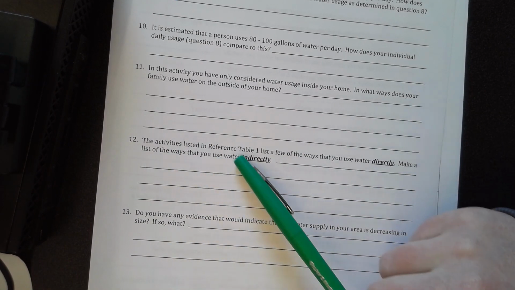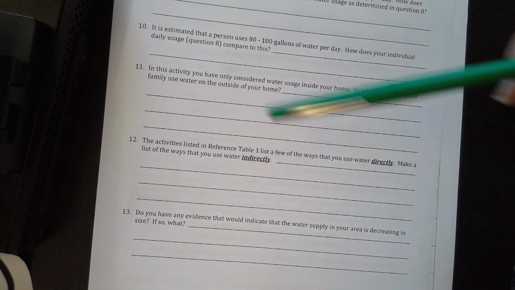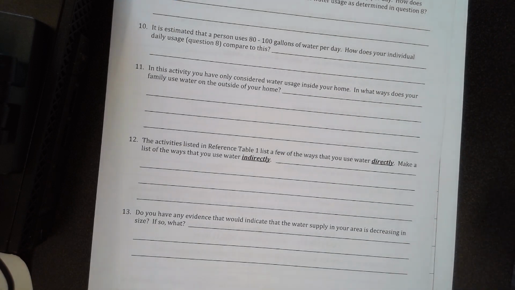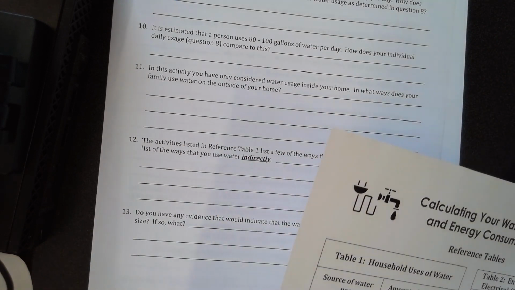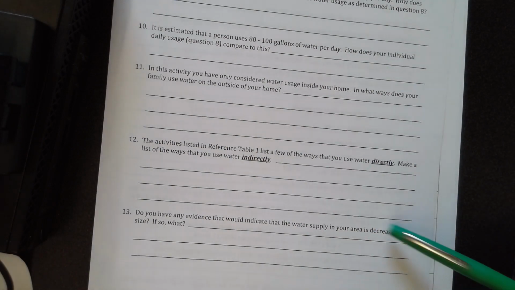The activities listed in the reference table 1 list a few ways that you use water directly. Make a list of the ways you use water indirectly. So you just make a list of those. And do you have any evidence that would indicate that the water supply in your area is decreasing in size?